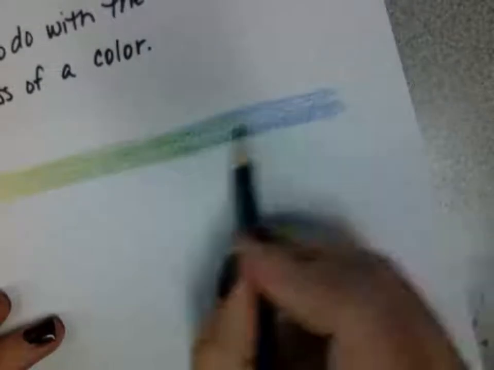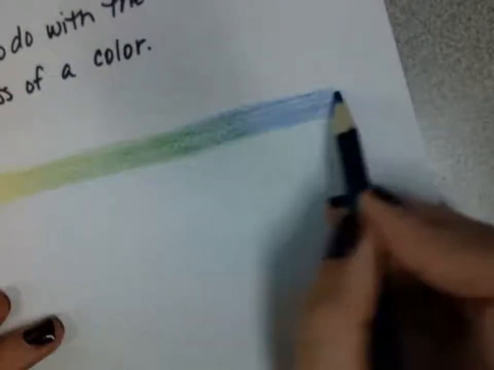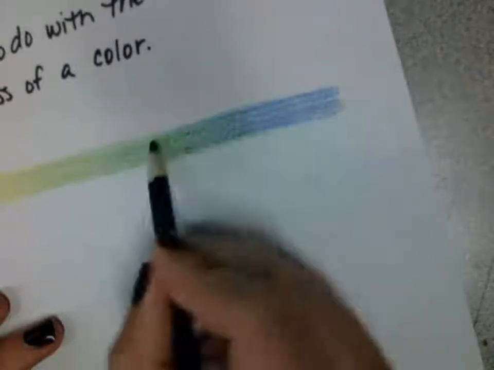And then I'm going to do the same thing with my blue. So I'm coloring over my blue with a medium to light pressure. I'm going to bring my blue up here into my green a little bit.